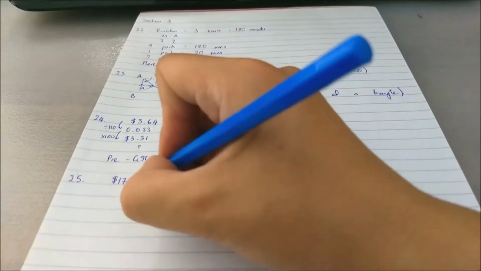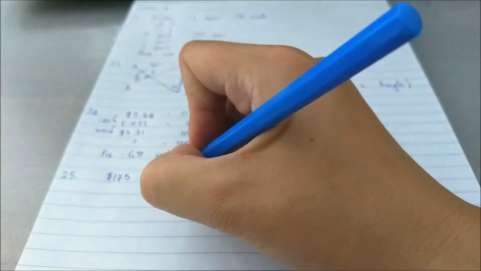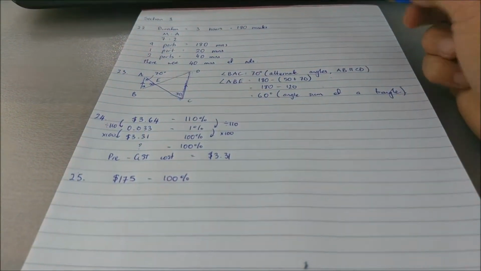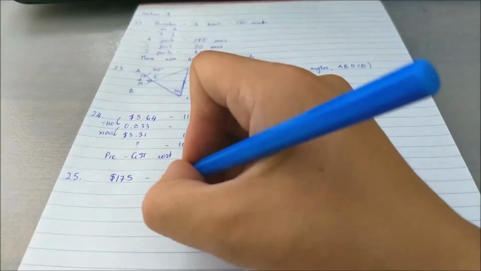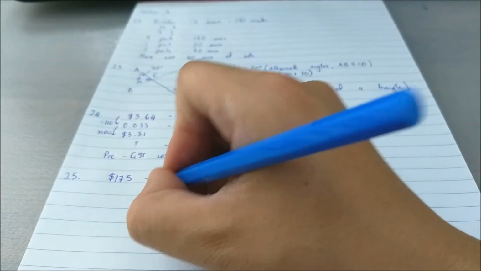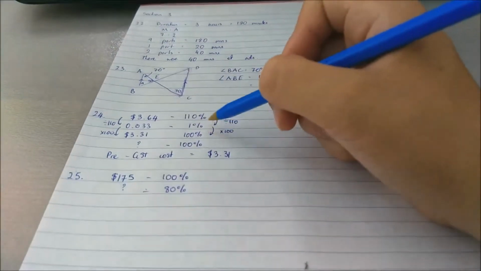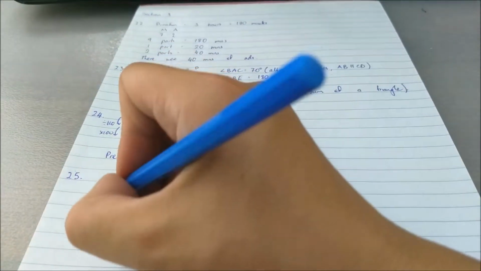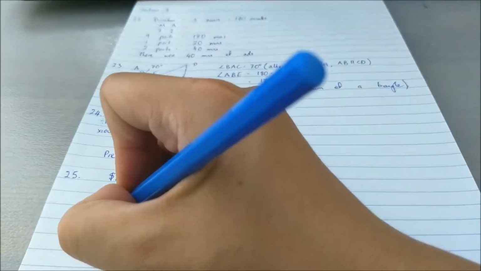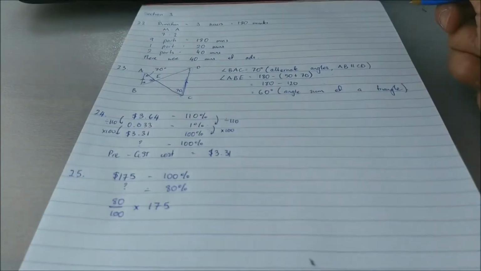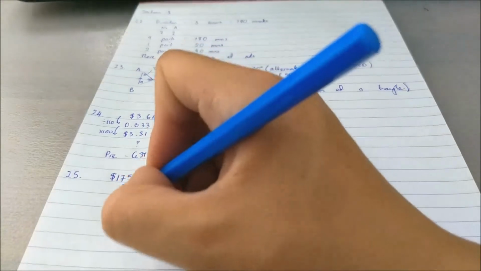So this initially is worth 100%. Then it gets dropped by 20%. So if it got dropped by 20%, it is only worth 80% now. 100 take away 20 is 80, and that's what I want you to find first. Okay, so you can do the unitary method as we did above. I'm just going to do it this way. 80 over 100. Okay, cross out a 0 from the top, 1 from the bottom.